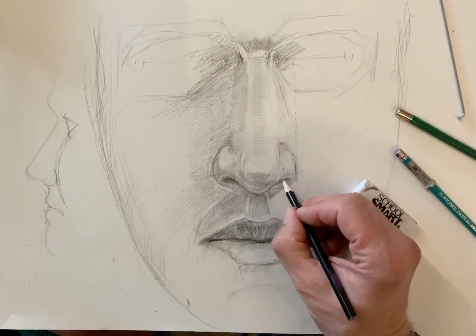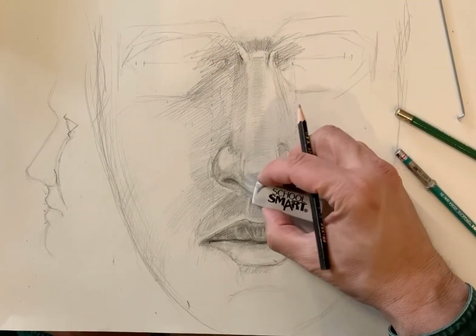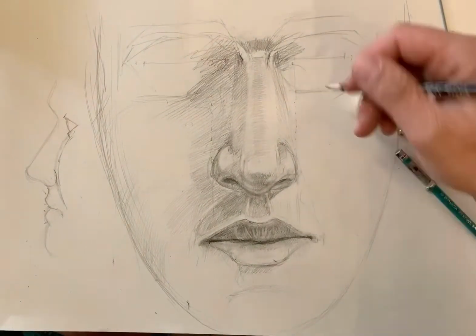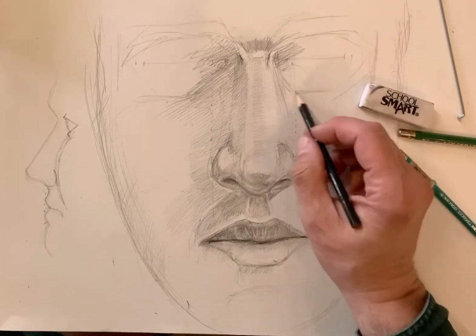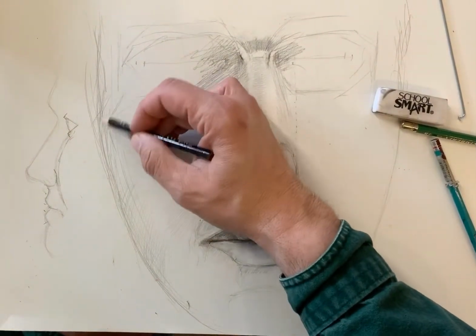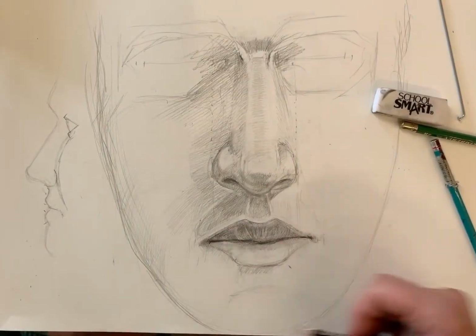Deeper shadows in the nostril are to the top, not at the bottom. Maybe a little drag. Here I clearly define the edge of my face.